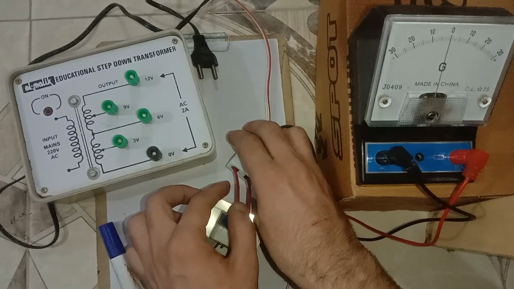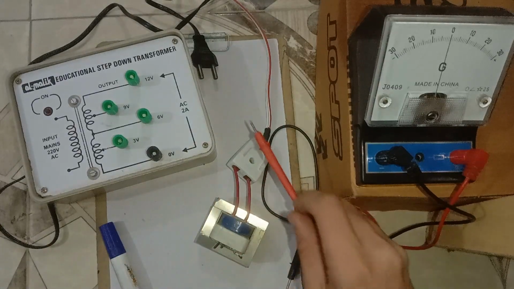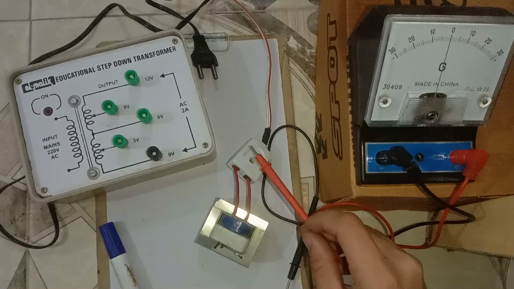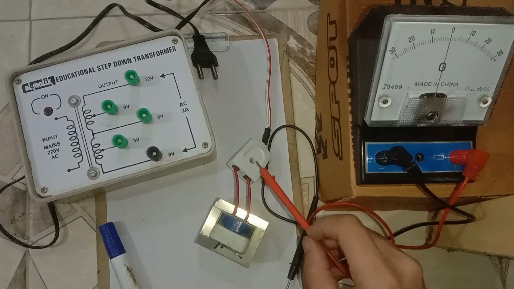As we know, this is the AC supply, and in most countries the frequency of the alternating current is 50 hertz. It means that 50 times in a second this AC supply changes its polarity.